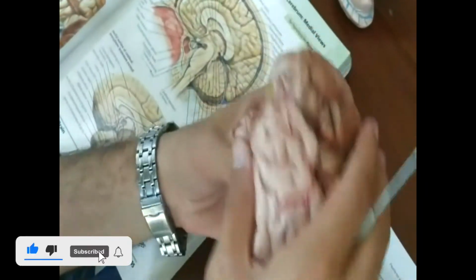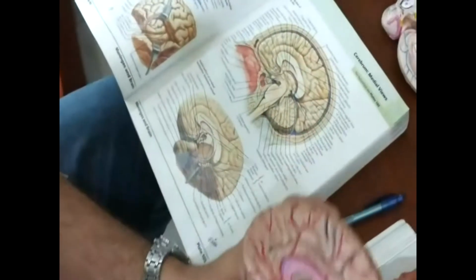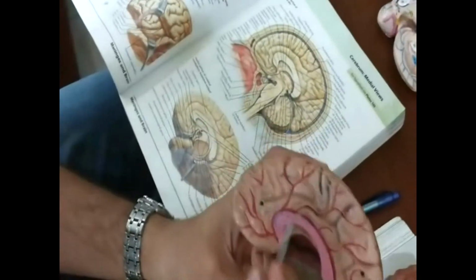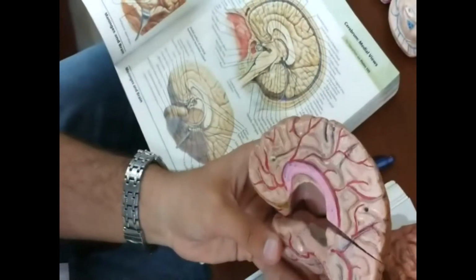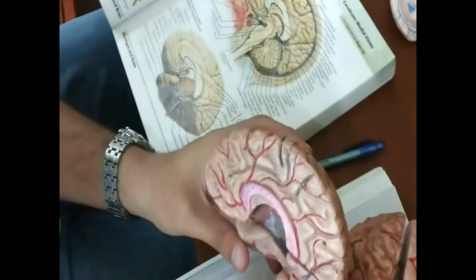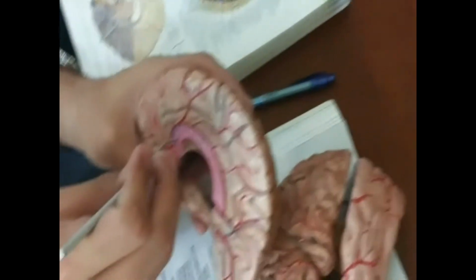Now the medial side. Medially we've got the corpus callosum. This is the corpus callosum, which has the genu of the corpus callosum.